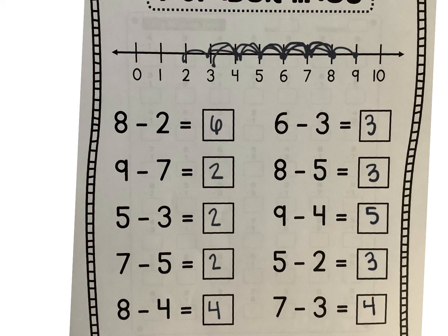So double check. If you did your very best, give yourself a smiley face at the top of your paper and then turn it to the back.